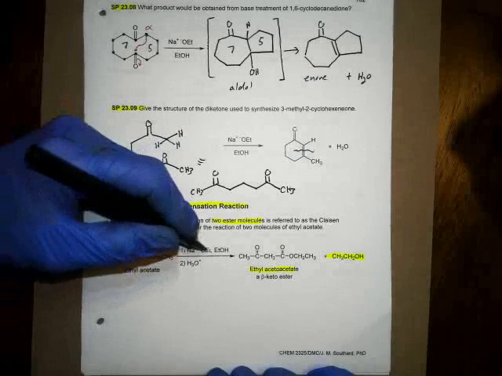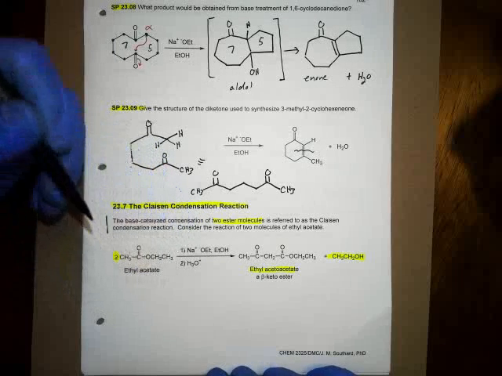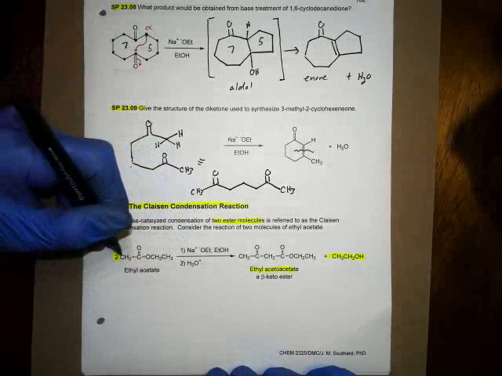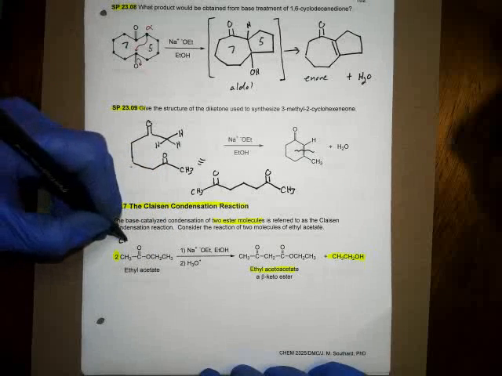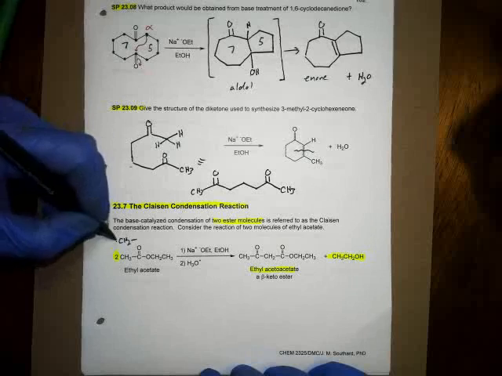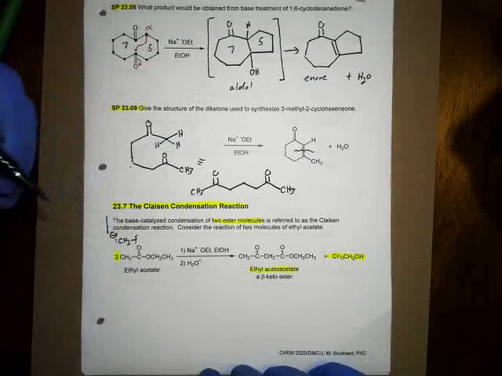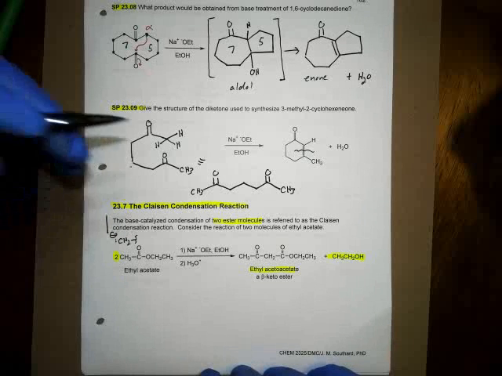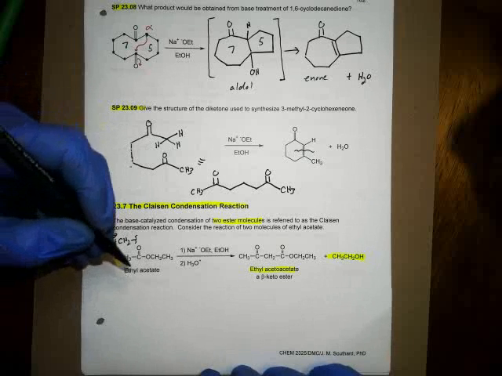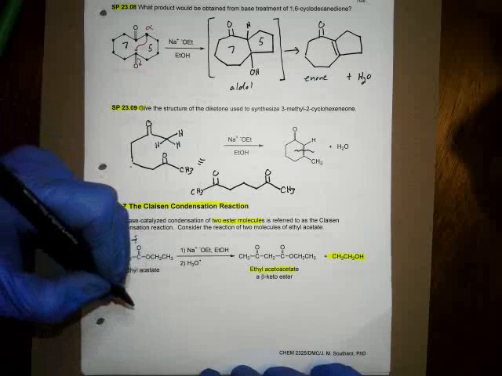In the first step, you have to add base, and we know what that's for. That's going to make this into an enolate. This is going to become CH2, become enolate, and then it's going to react with a separate molecule by attacking the carbonyl. Let me kind of show you that in one fell swoop, and here's how I want to do that.